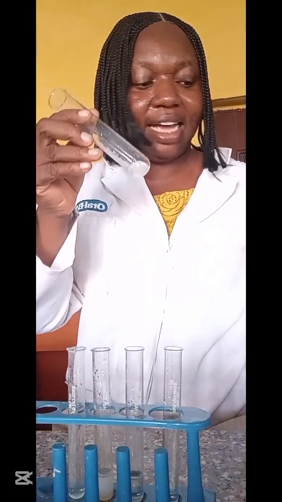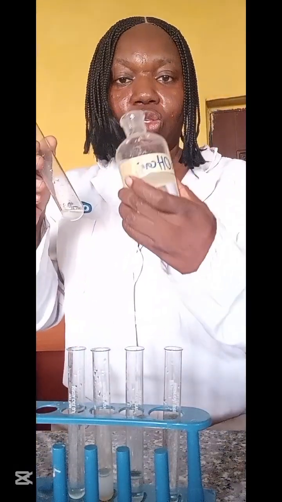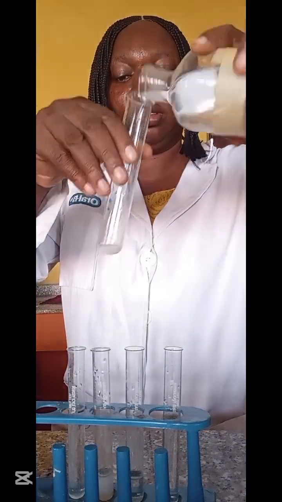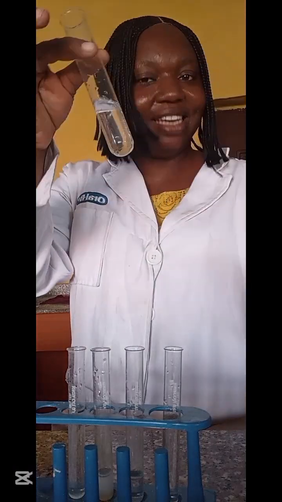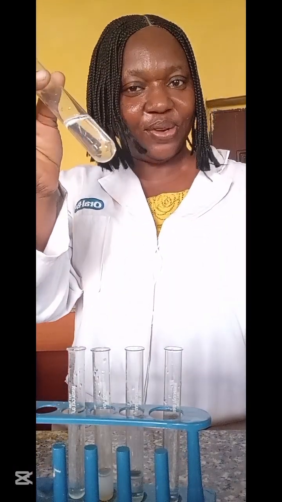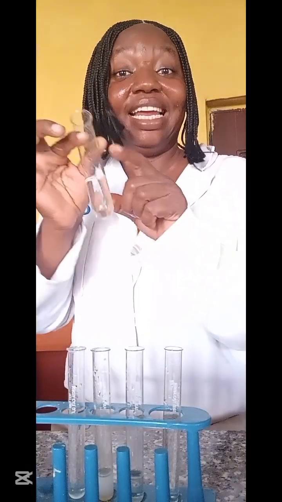So let's test that lead using sodium hydroxide. In drops, still a white chalky precipitate. In excess, can you see? Dissolves. So that is lead 2 ion.